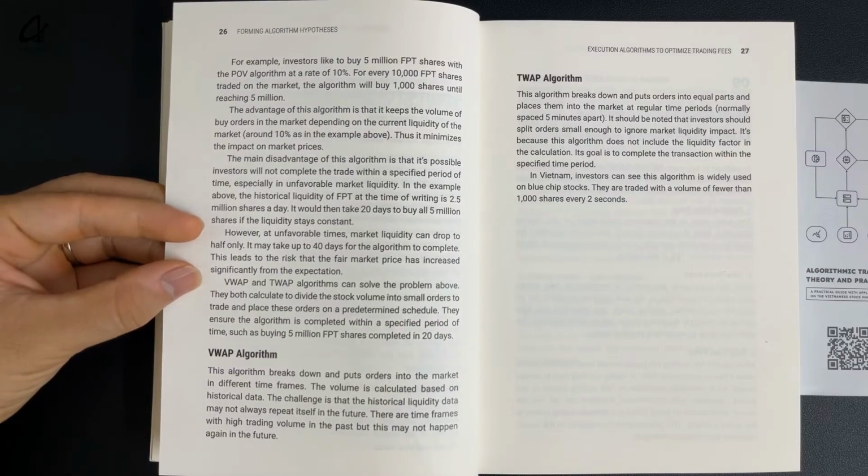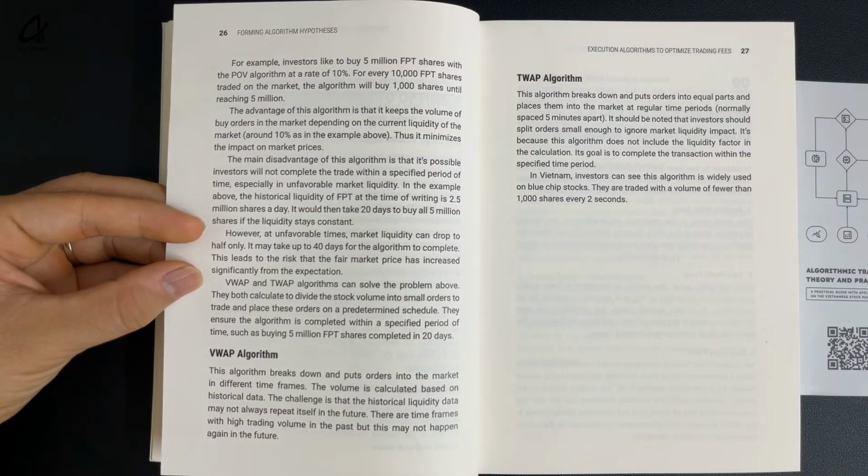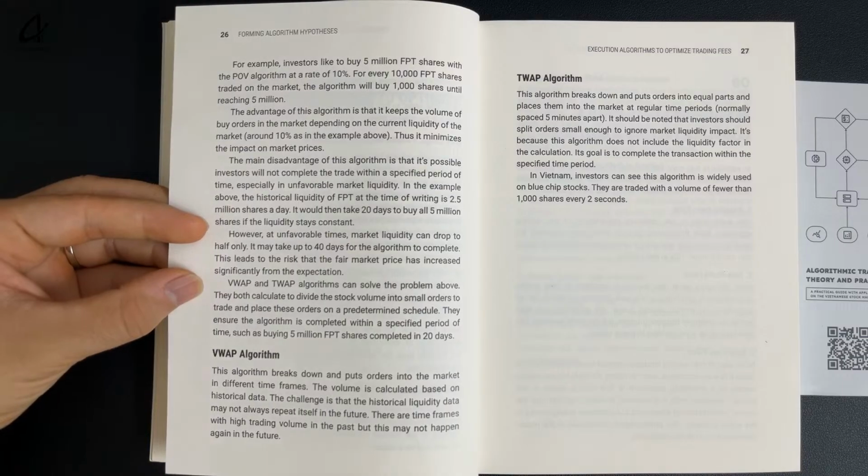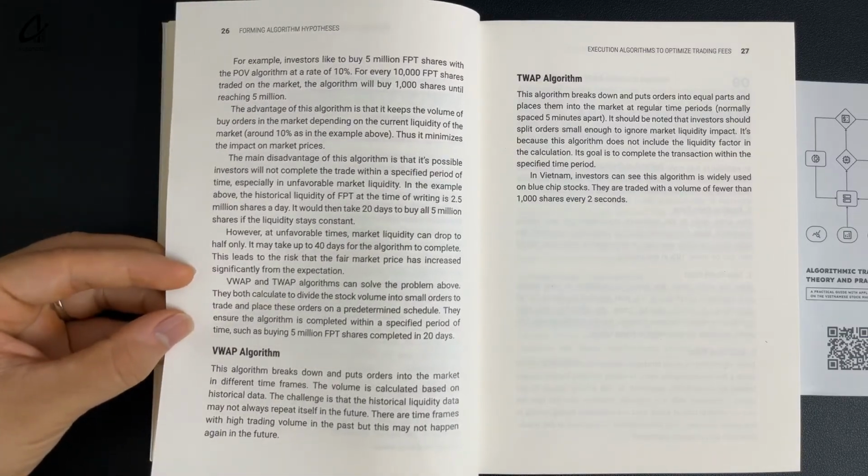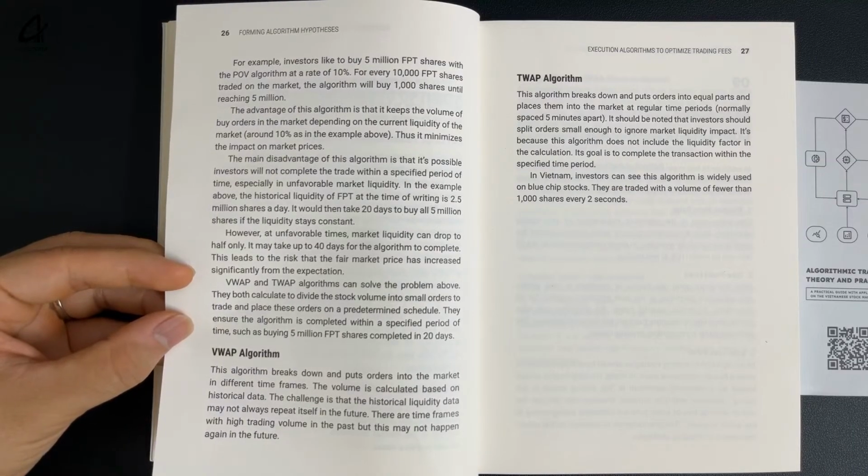They both calculate how to divide the stock volume into small orders to trade and place these orders on a predetermined schedule. They ensure the algorithm is completed within a specified period of time, such as buying 5 million equity shares completed in 20 days.